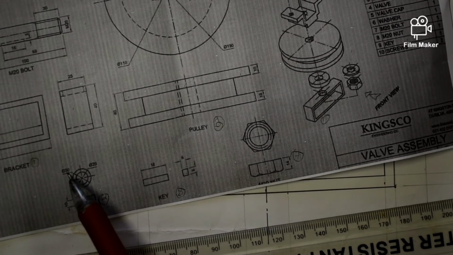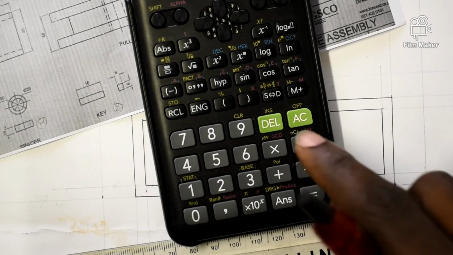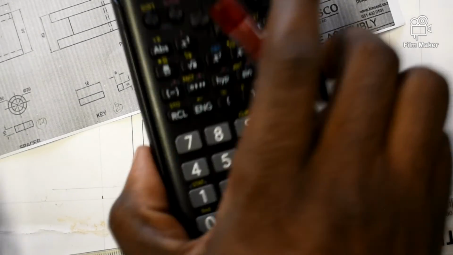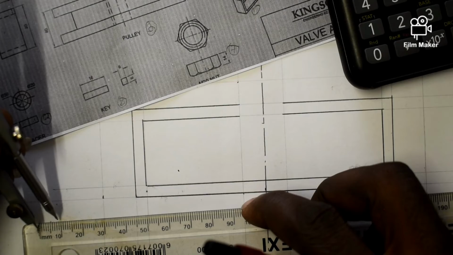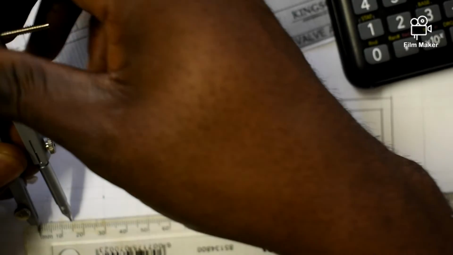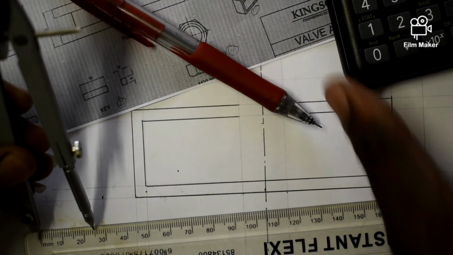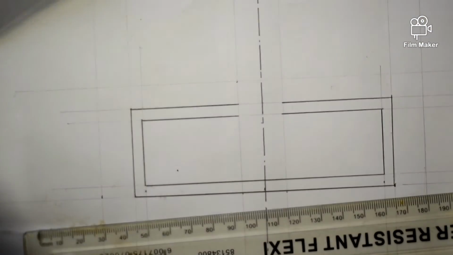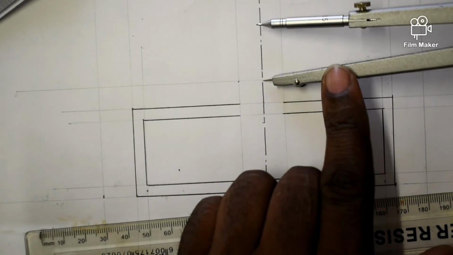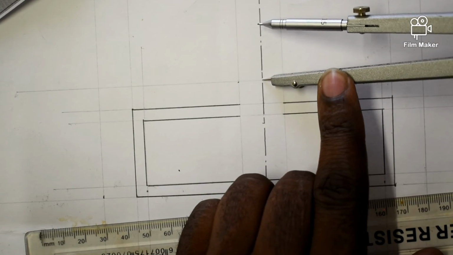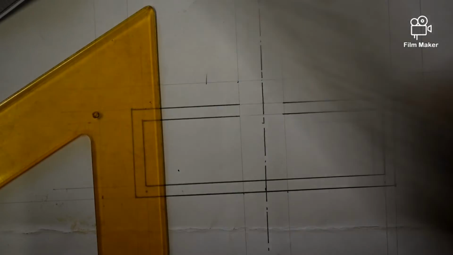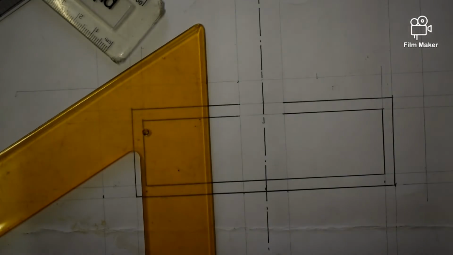Is 50. So if you take your calculator and say 50 divided by 2, how much are you getting? You're getting 25, right? So open your drawing canvas to 25. Since you are drawing sitting down like me, there's my 25. Then now just come from the center. You have to get an exact point here. Just mark and mark. This is going to be big.